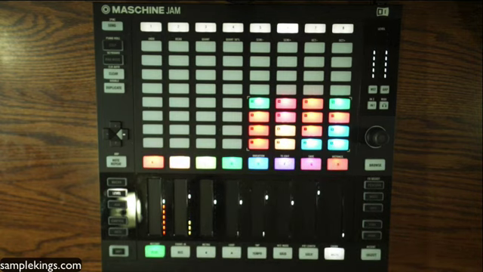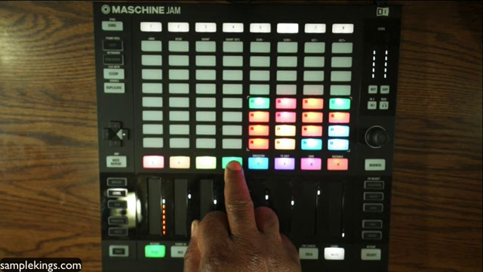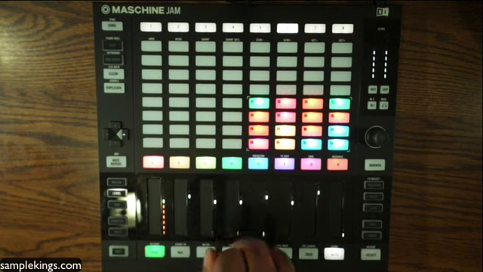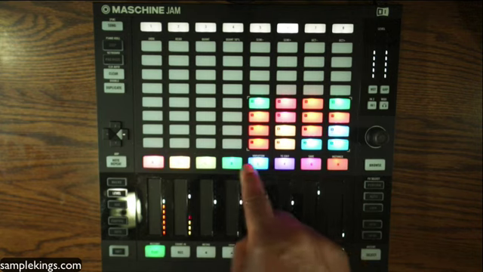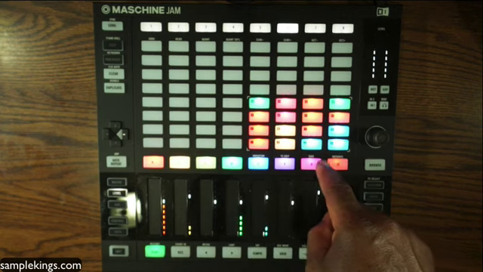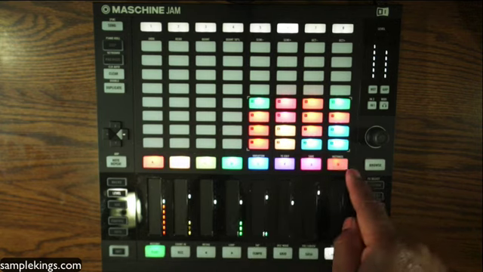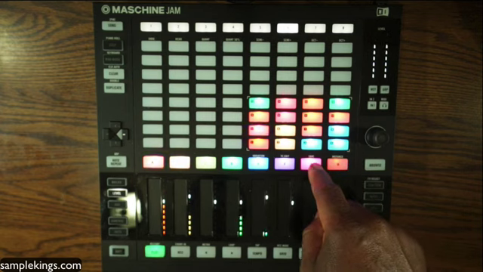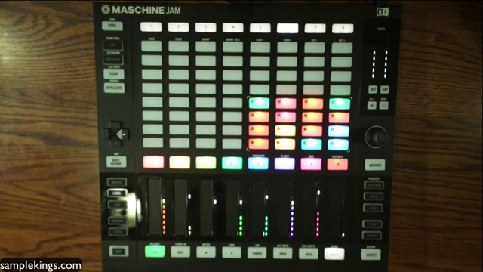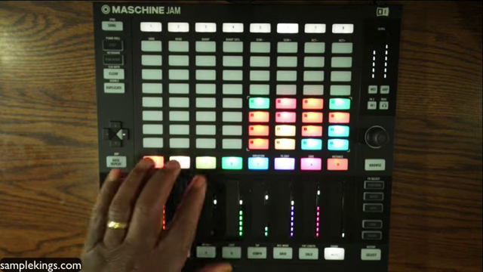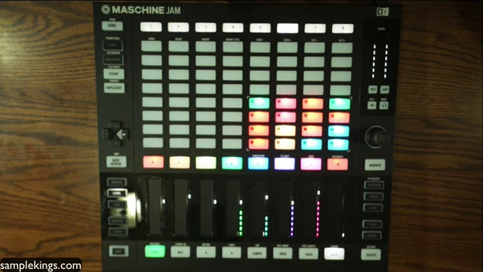I can just mute stuff now much faster. Then easier, faster.